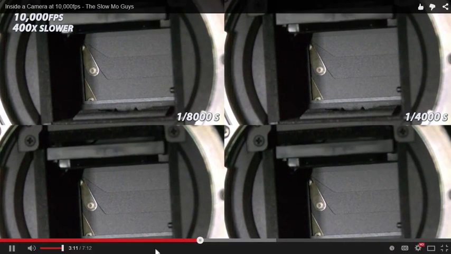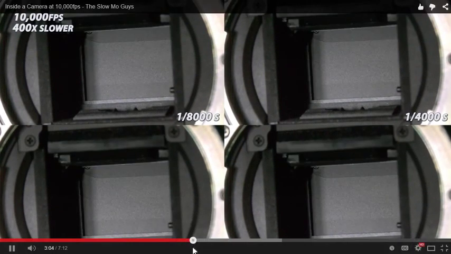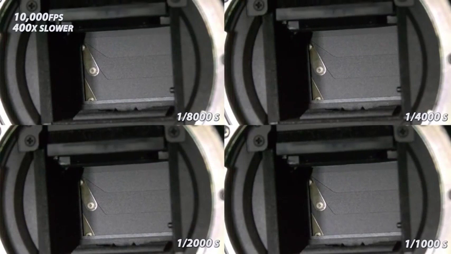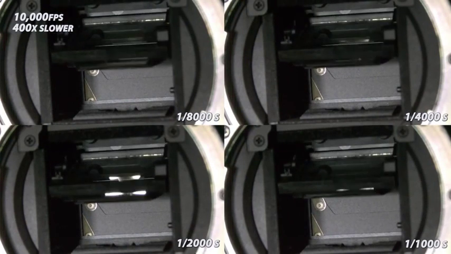Right, so what you just saw was that there's only this very narrow strip of light that is exposed, and it kind of rolls across the imaging area, right? So it's not like the imaging area is fully open to light all at the same time.